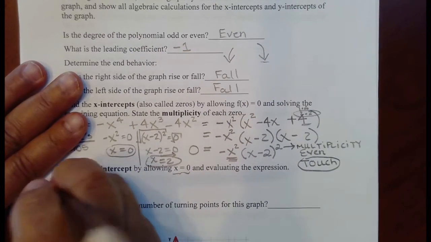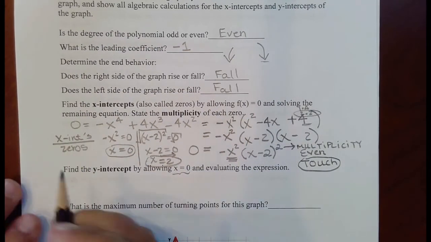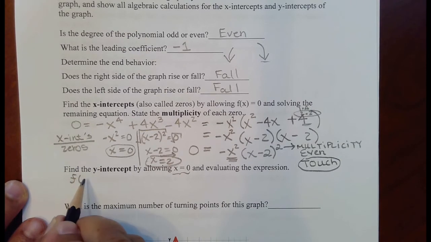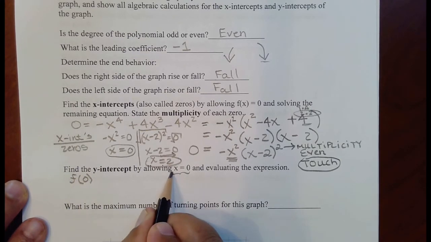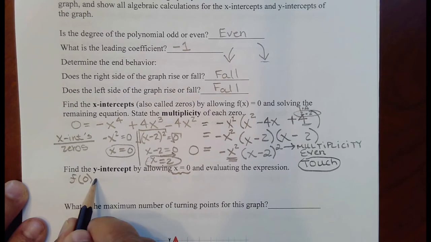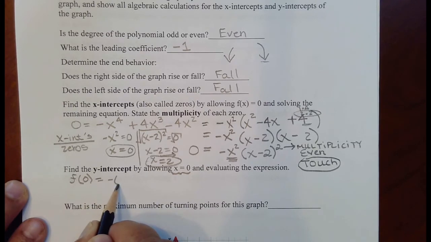So it turns out that this is 0 plus 0 plus 0. So f of anything really stands for y. Your y value is 0. Or your y-intercept is 0 because you let x be equal to 0.